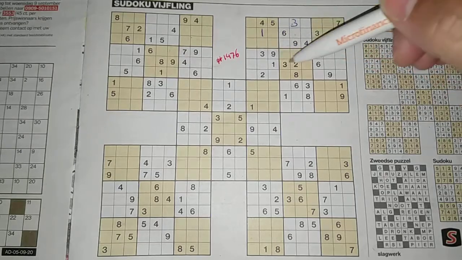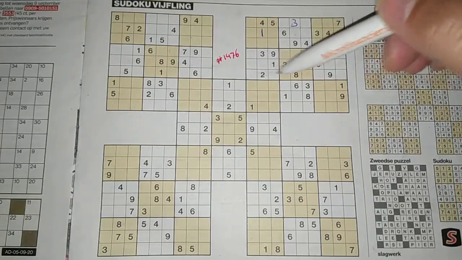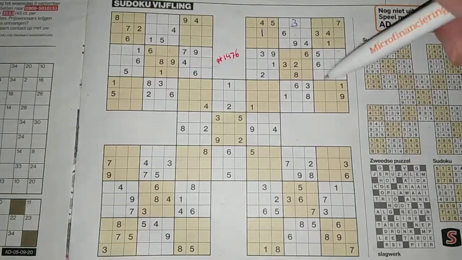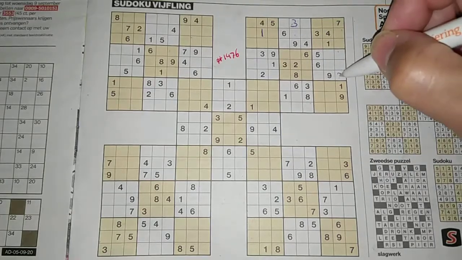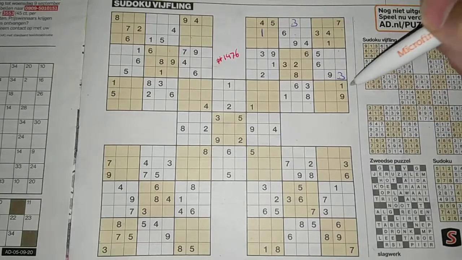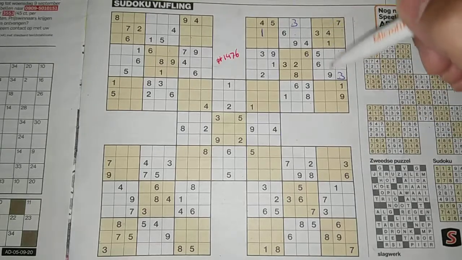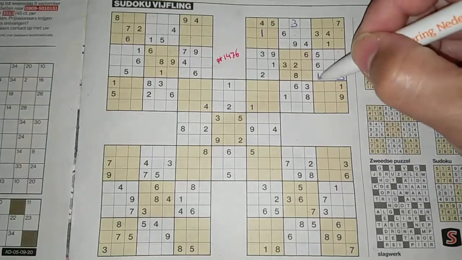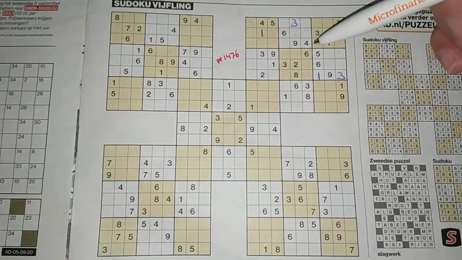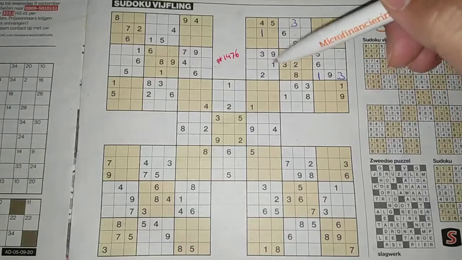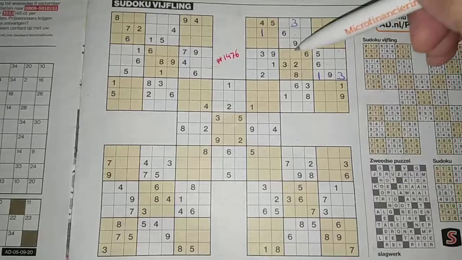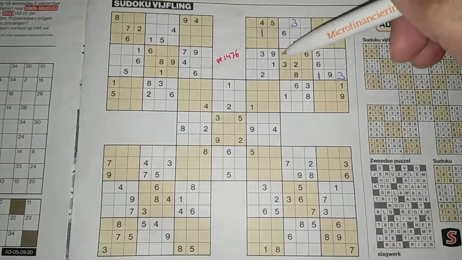3 in this row, 3 in the middle row. So in the row below, the only 2 places for the 3 are here or there. We see here 3, no 3 there. 3 should be there. 1 in this column, 1 in the column next. So in that column, the only place for a 1 should be here. 1 in this row, 1 in the middle row. So in the row above, the only 2 places for the 1 are here or there. We see here 1, no 1 there.